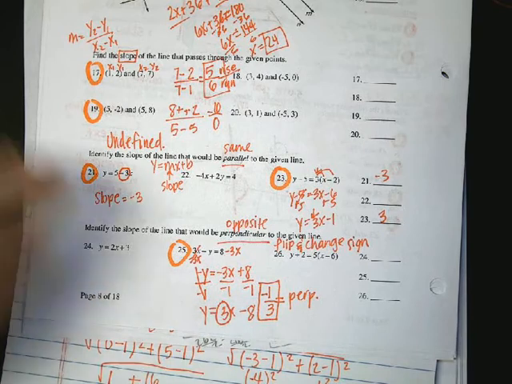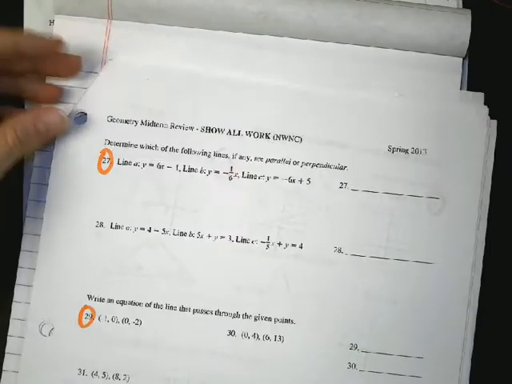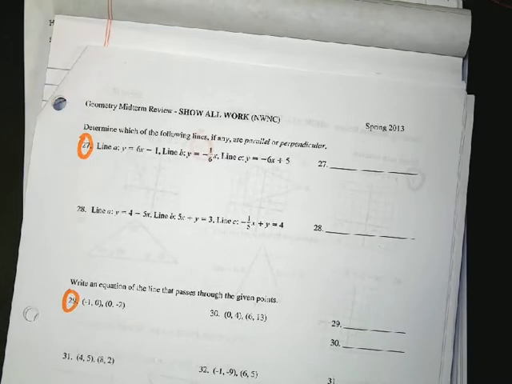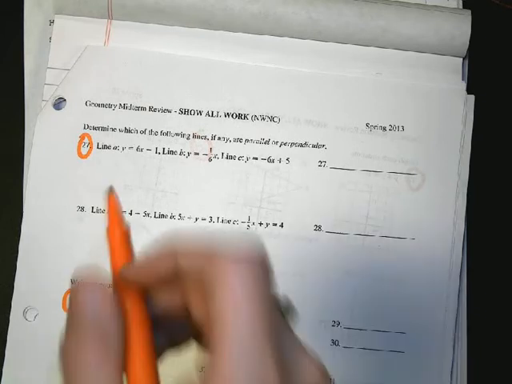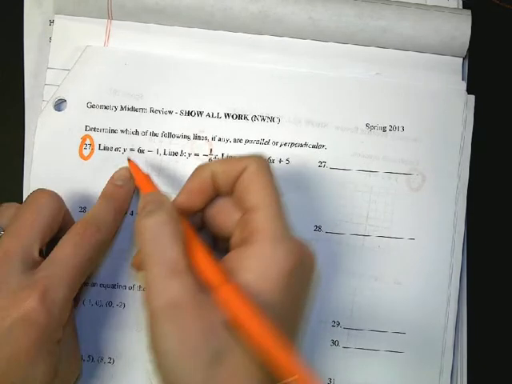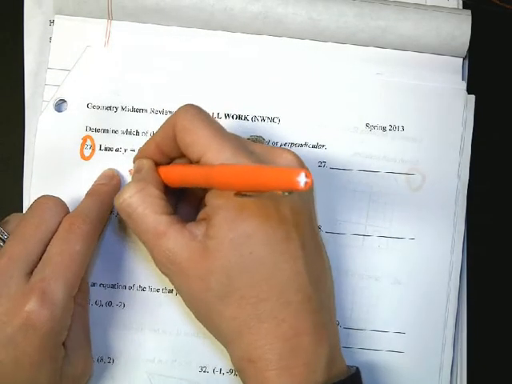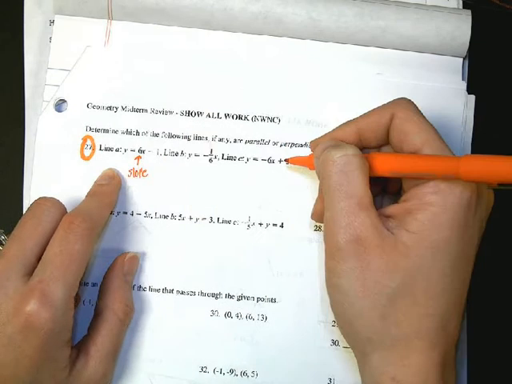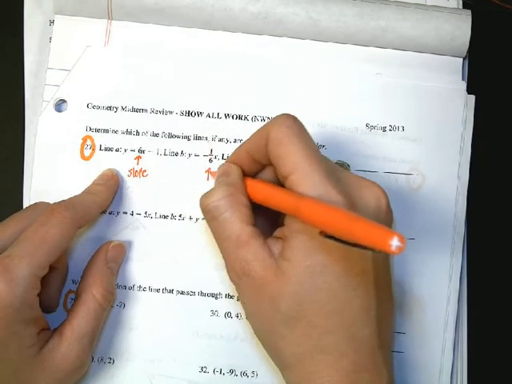Continuing with a little algebra review, we're asking which lines are parallel and which are perpendicular. Again, in order to identify your slope, it has to say y equals mx plus b, where the number right next to the x is your slope. So line A has a slope of 6, line B has a slope of negative 1/6, and line C has a slope of negative 6.